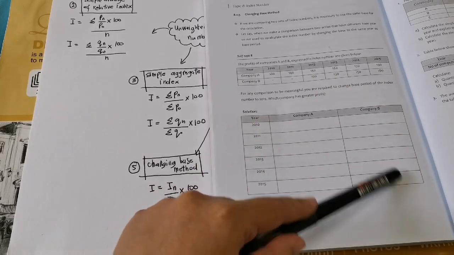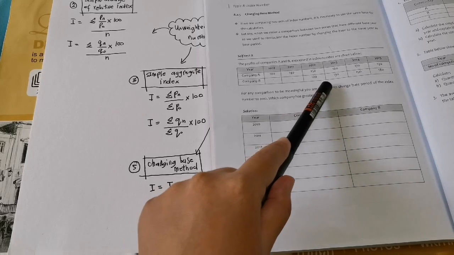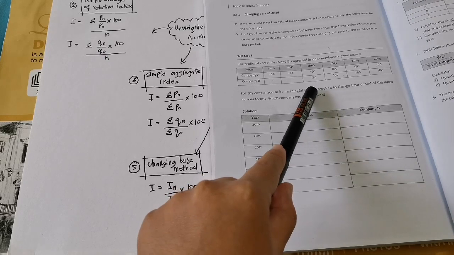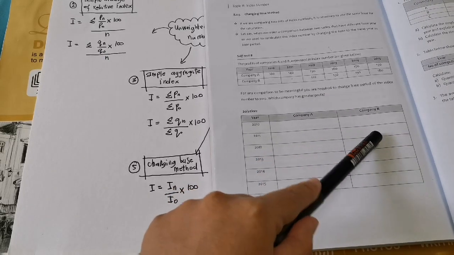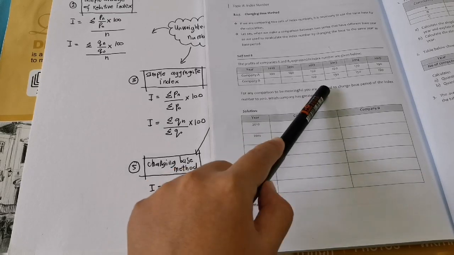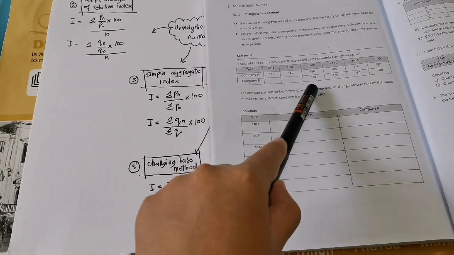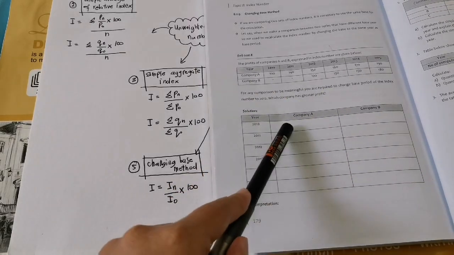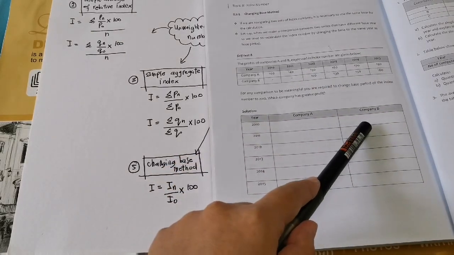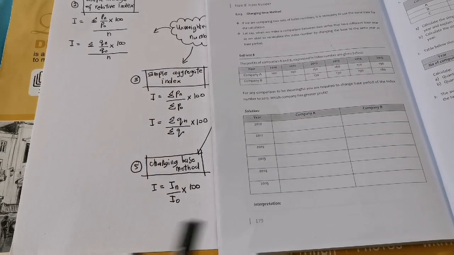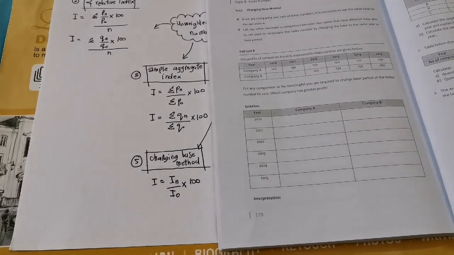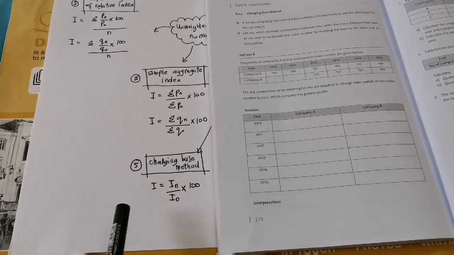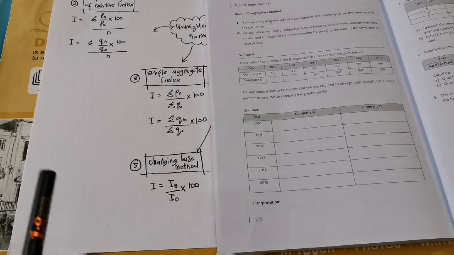And for company B, all the index numbers will use 120 as the base value of the index number, so all of them will be divided by 120. So company A will be dividing by 150, but company B will be dividing by 120. That is how you change your index numbers to new index numbers based on the question given.